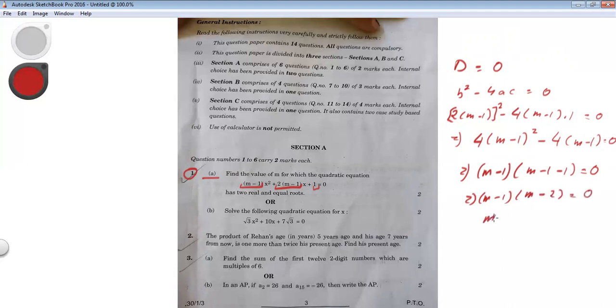From this you actually get two values, 1 and 2. But if you leave your answer at two values, it is going to be wrong, because if you put m equals 1, the first term becomes 0, so x squared will be out, and this is not a quadratic equation. Therefore, m minus 1 can never be 0, and the answer is m equals 2. Let's move on to the next problem.